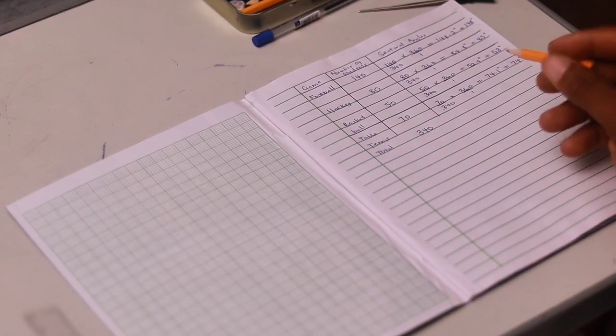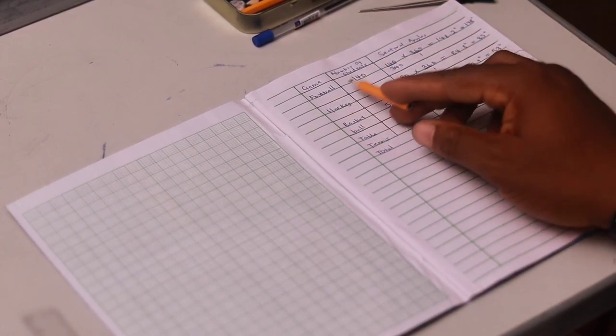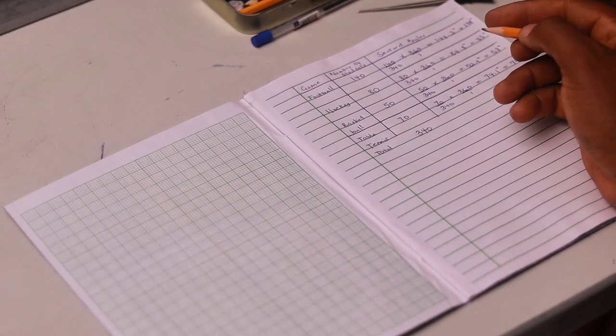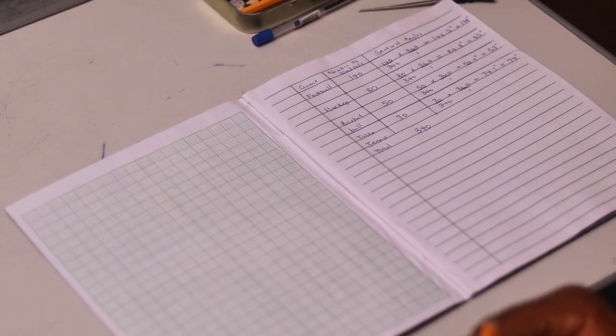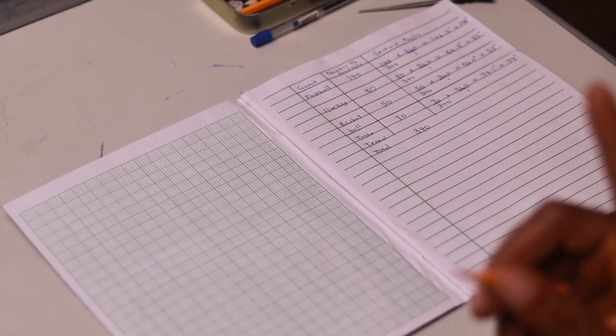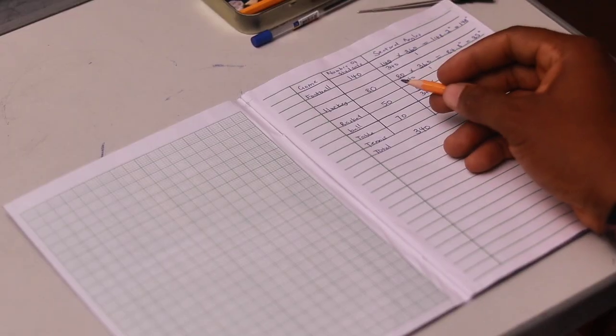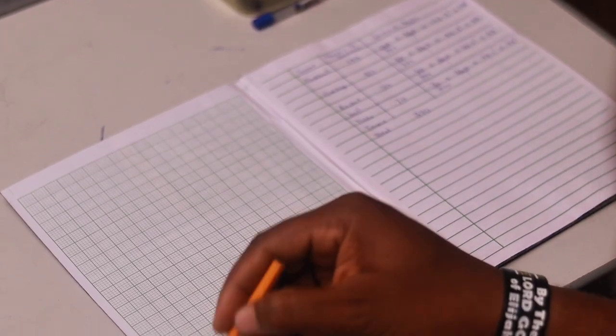Based on the data we have been given, for football we have 140. The first thing is what scale are we going to use? In this case, every box, every 1 centimeter, equals 10 units. It therefore means every box will carry the value of 10.